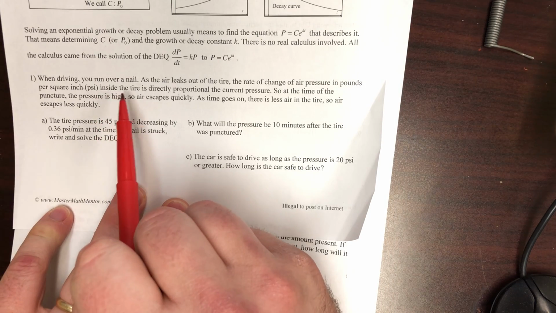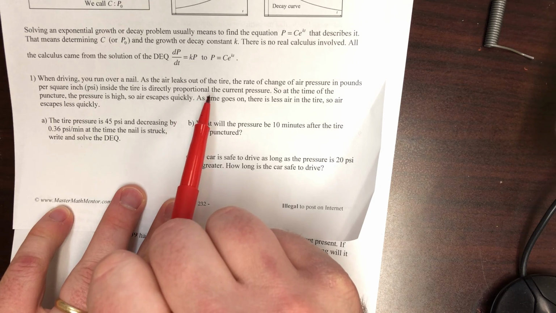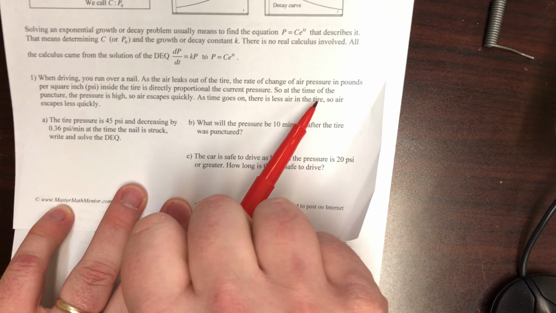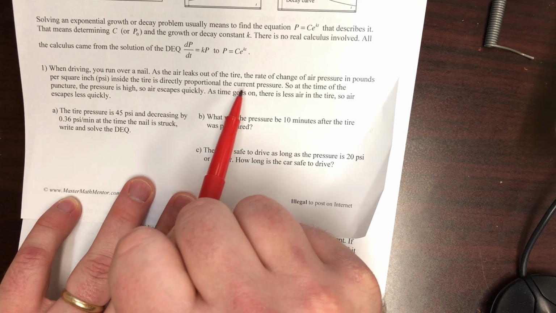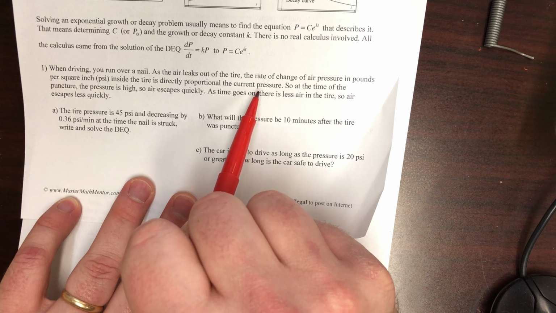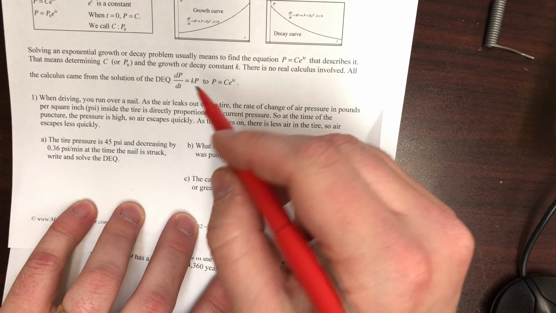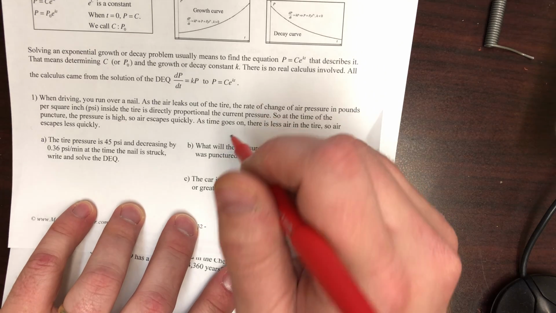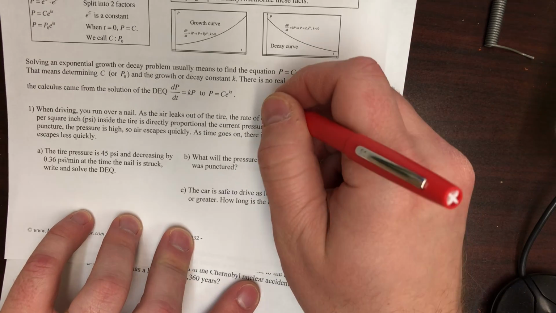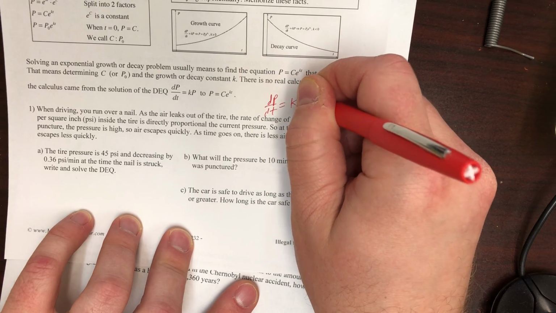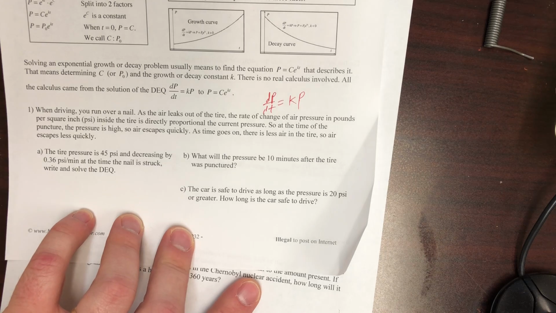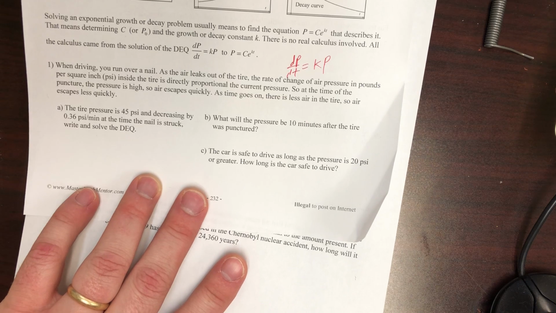When driving, you run over a nail. As the air leaks out of the tire, the rate of change of air pressure in pounds per square inch inside the tire is directly proportional to the current pressure. So the change in pressure is related to how much pressure there is. So that's how we know dP/dt is equal to k times our current pressure. As time goes on, there's less air in the tire, so air escapes less quickly.